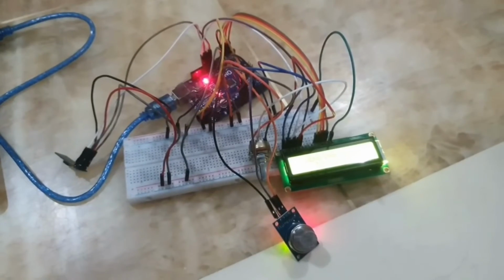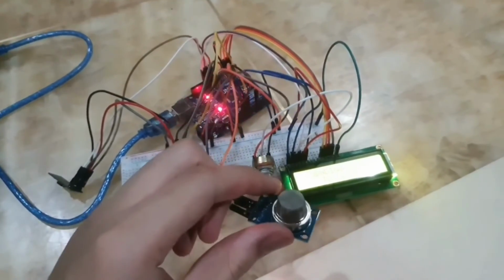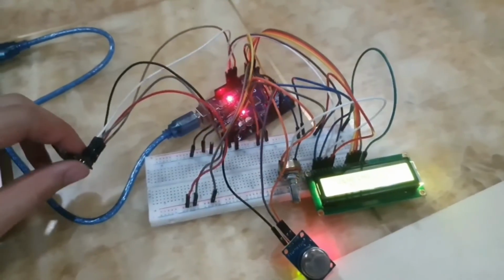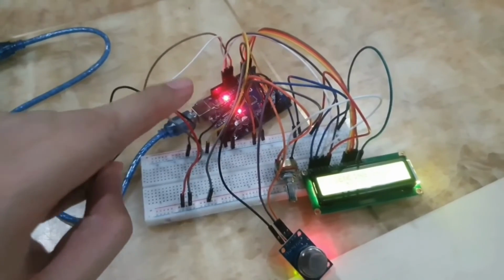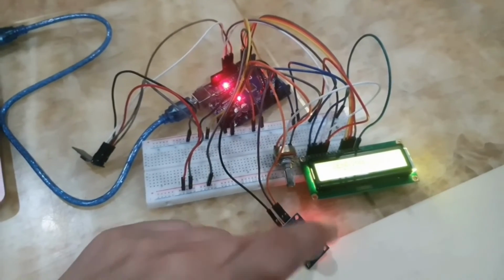Assalamualaikum warahmatullahi wabarakatuh. My name is Luqmanul Hakim bin Abdul Qadir, and now I'm going to do some demonstration of our project. This is our circuit, which includes the MQ135 sensor, ESP8266, Arduino, LCD and also a potentiometer.